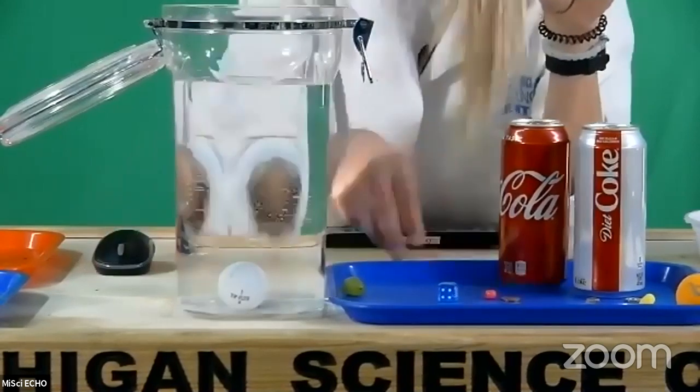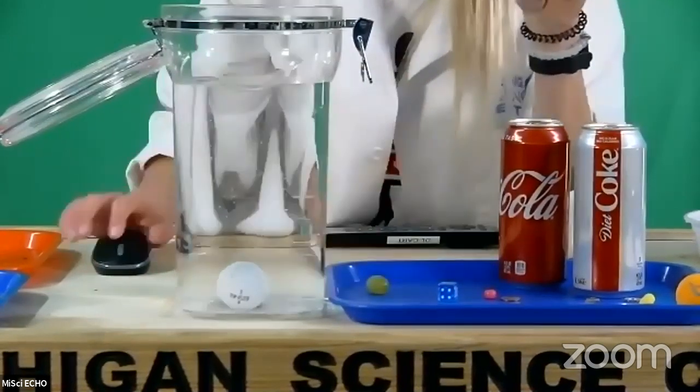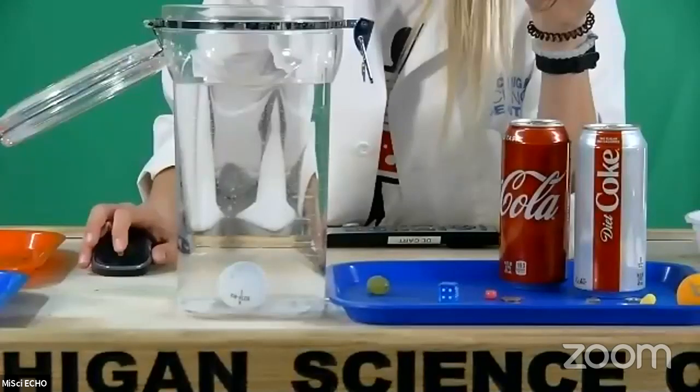And someone asked, is this a grape? This is a grape. You can start thinking about that one. We'll test that one as well.